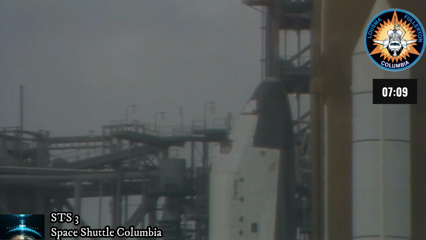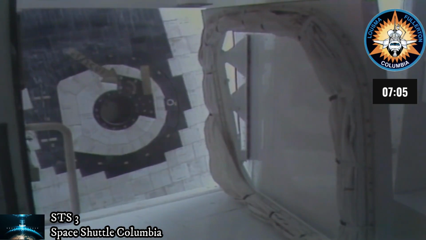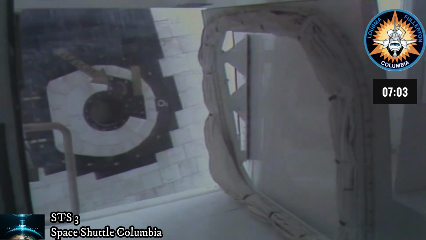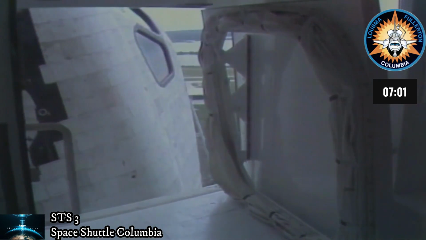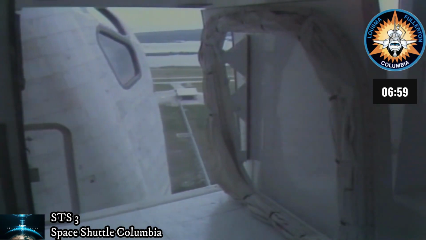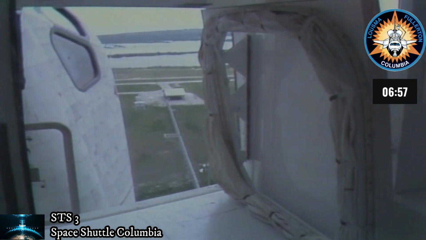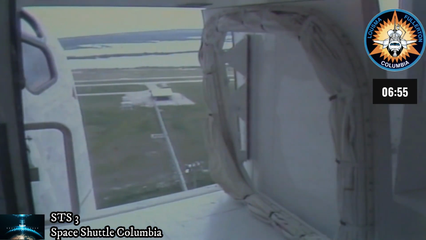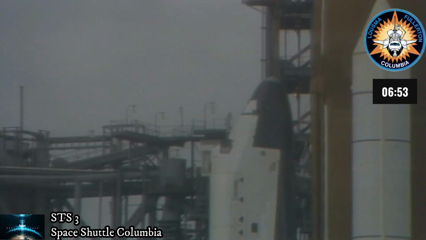Just a few seconds away from crew access arm retraction. Roger. The crew has been advised to lower their helmet visors, and the crew access arm is retracting. T-minus 6 minutes, 50 seconds, and counting. The crew has verified that their seats are in launch position.